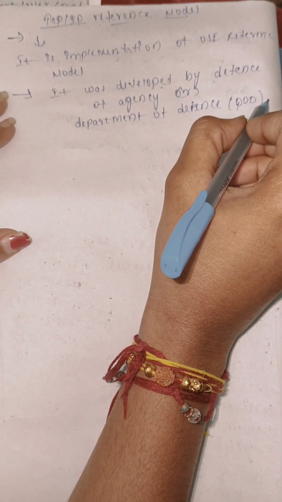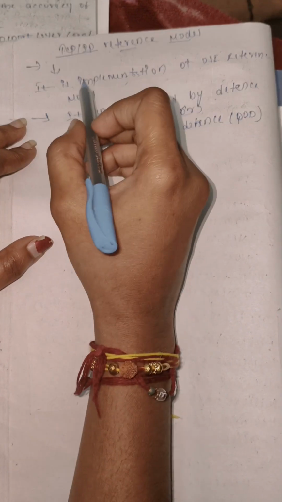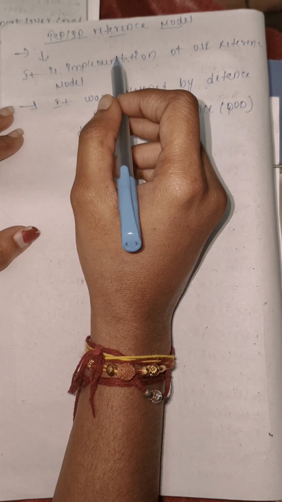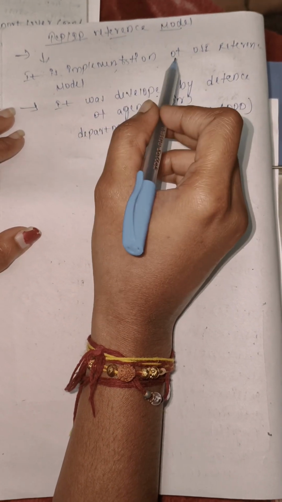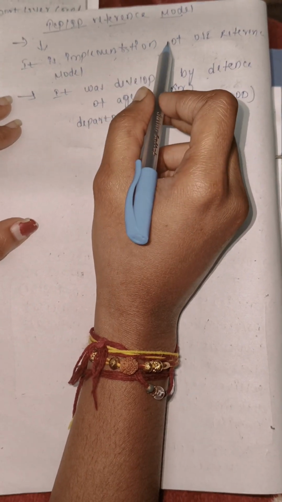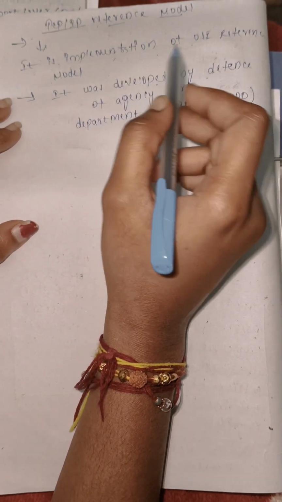It is based on the standard protocols. Protocols is nothing but a set of rules. TCP/IP stands for Transmission Control Protocol, and IP is nothing but Internet Protocol. It contains 4 layers. What are they? Transport layer, application layer, network layer, host to network layer.